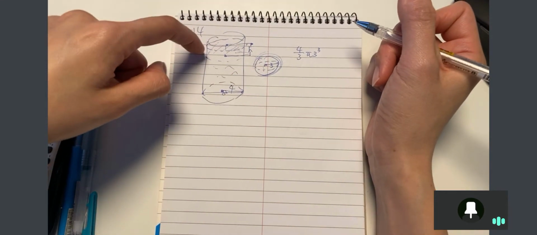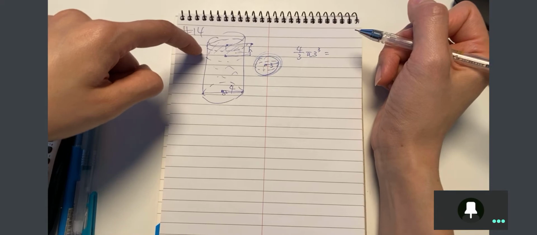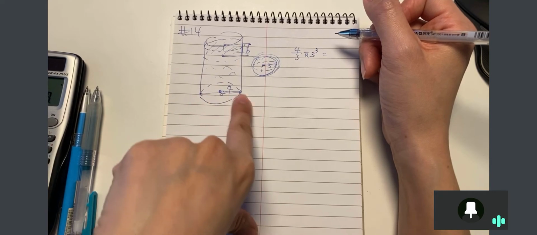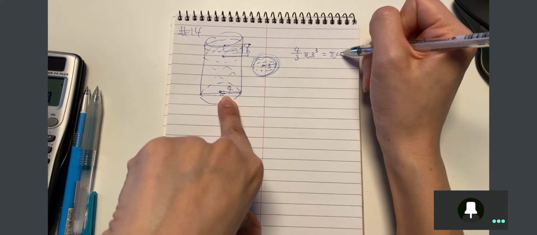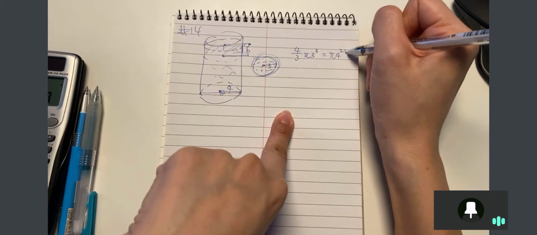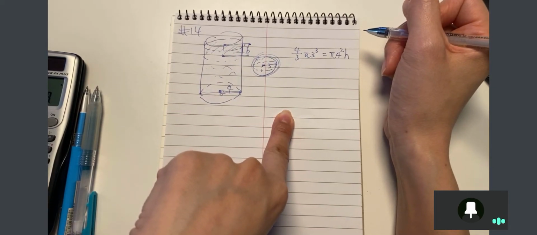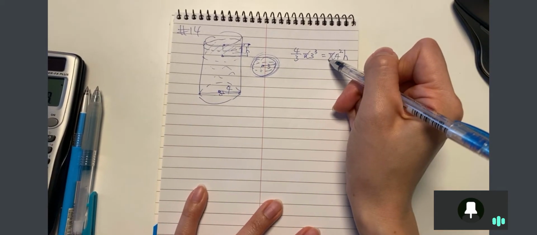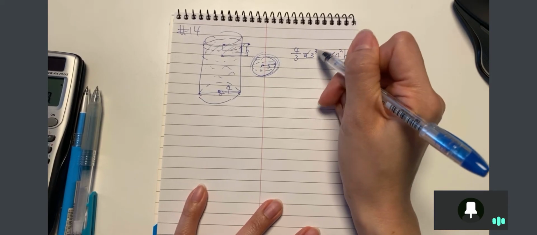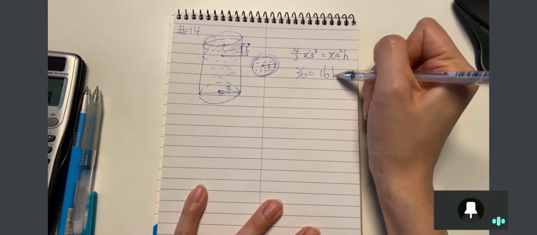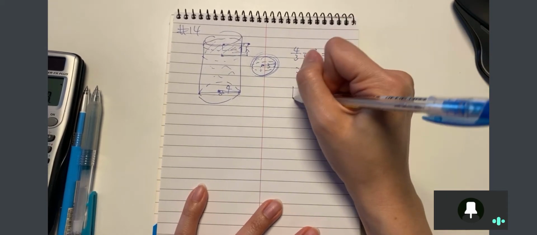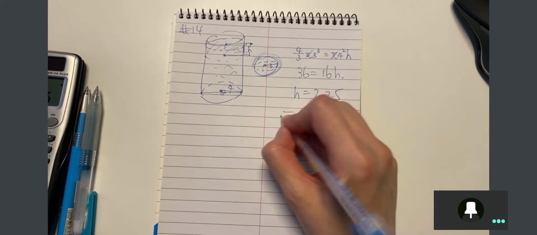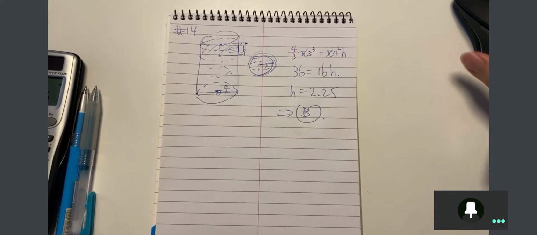This volume is equal to the volume of the missing water, that is, the base of the cylinder, pi r squared, times the dropping h. Easily solve this equation. Cancel out the pi, and then 9 times 4 is 36, equals 16h. That means h equals 2.25. That is B.